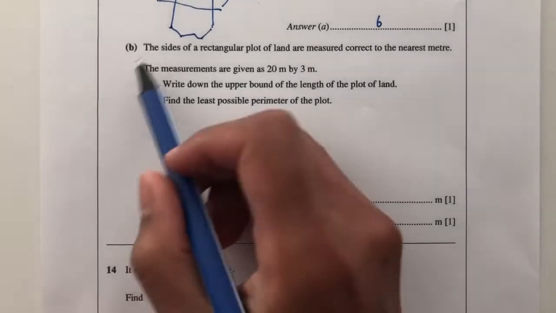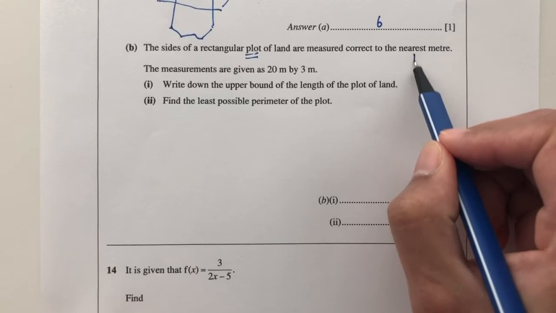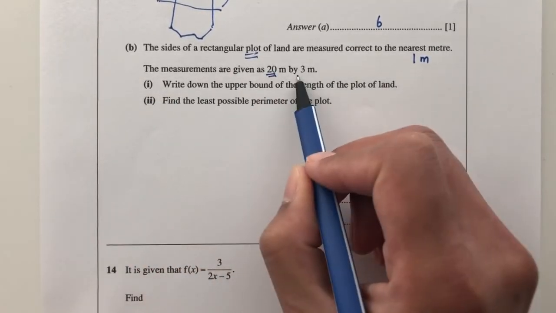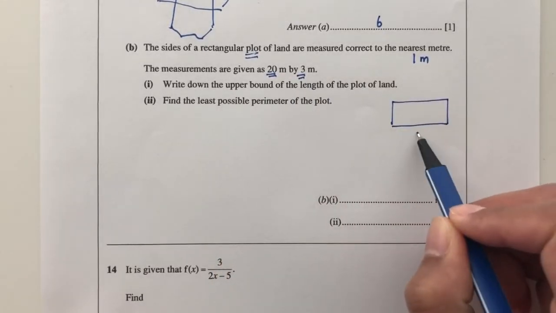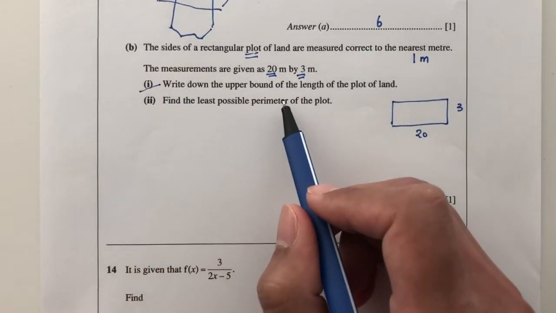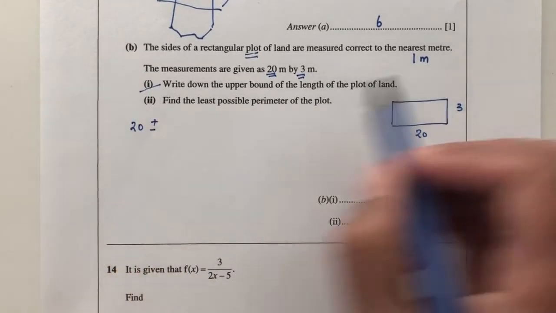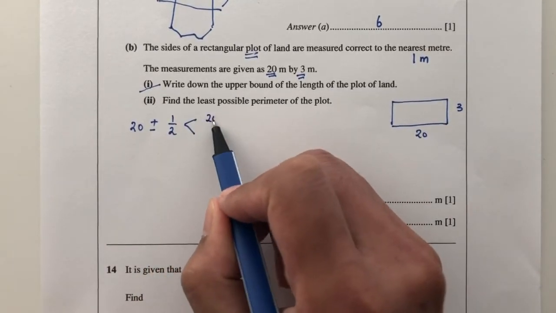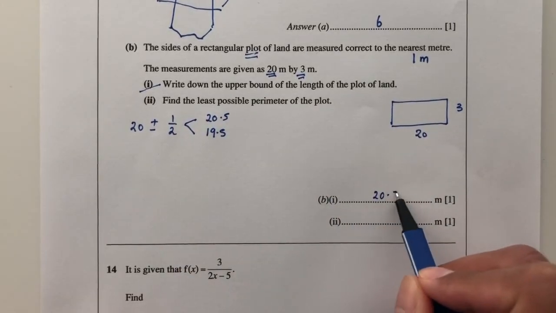Now part D, we have the sides of a rectangular plot of land are measured correct to the nearest meter. So nearest meter is 1 meter. The measurements were given as 20 by 3. So 20 is here, 3 is here. Now part 1, write down the upper bound of the length of the plot. So upper bound of the length, 20 plus minus 1 over 2, that will be 20.5 and 19.5. So upper bound will be 20.5.